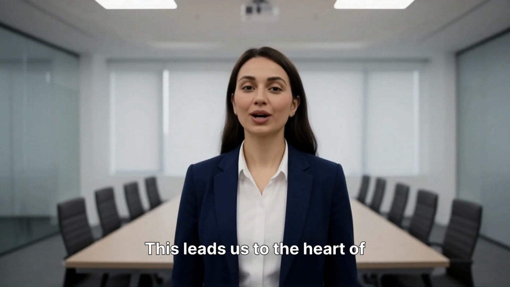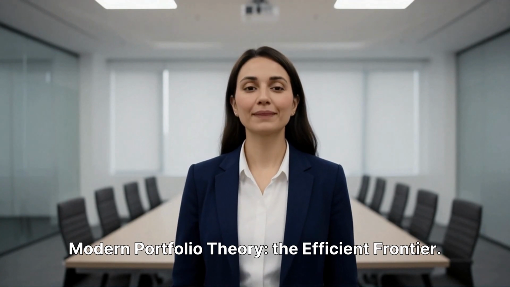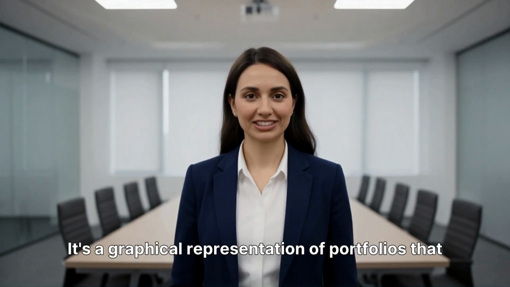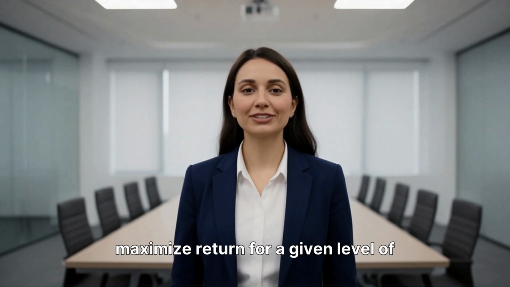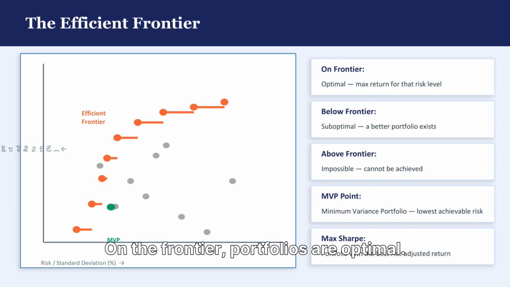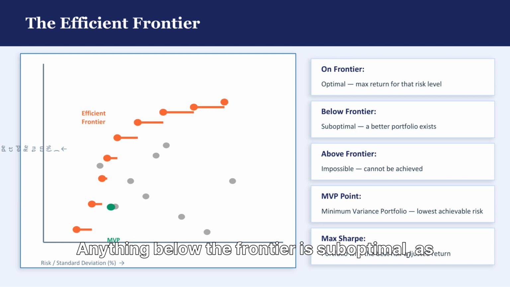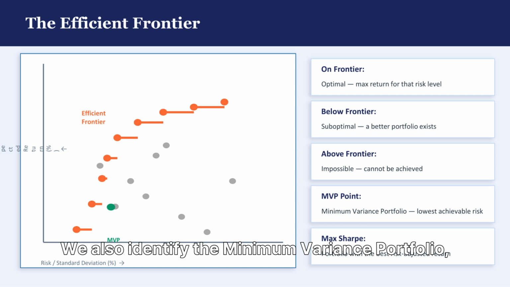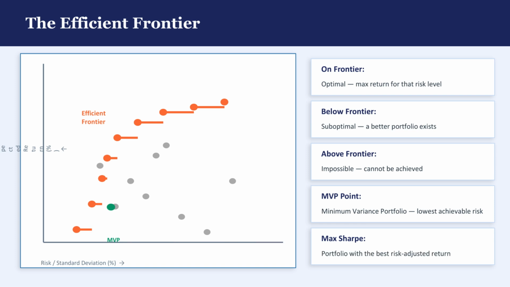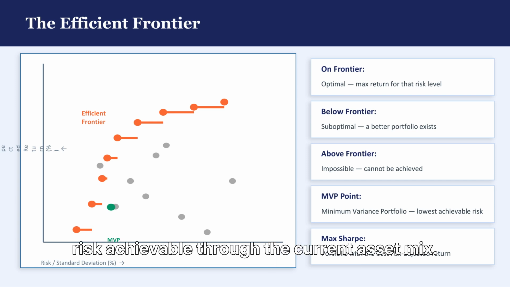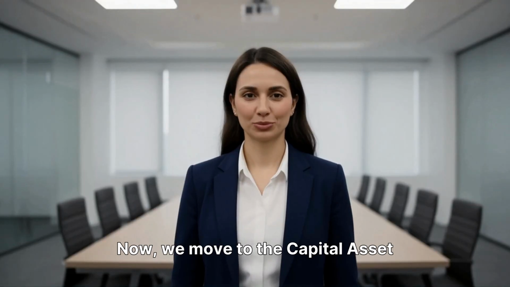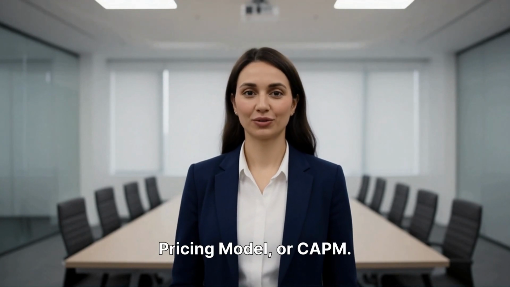This leads us to the heart of modern portfolio theory, the efficient frontier. It's a graphical representation of portfolios that maximize return for a given level of risk. On the frontier, portfolios are optimal. Anything below the frontier is suboptimal, as you could achieve a better return for the same risk. We also identify the minimum variance portfolio, or MVP, which represents the lowest possible risk achievable through the current asset mix.